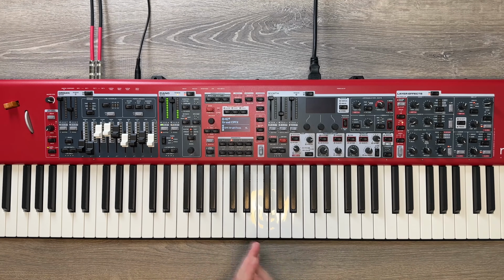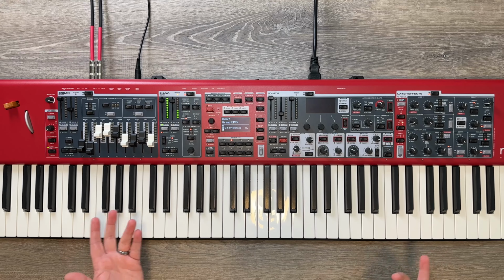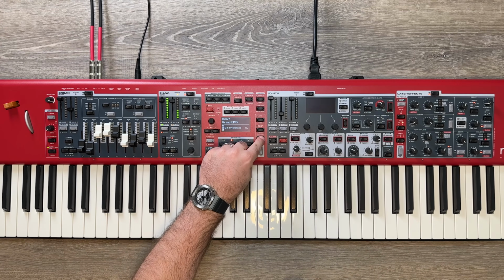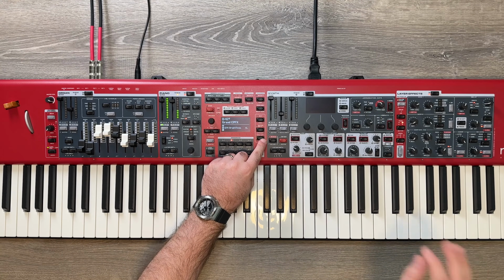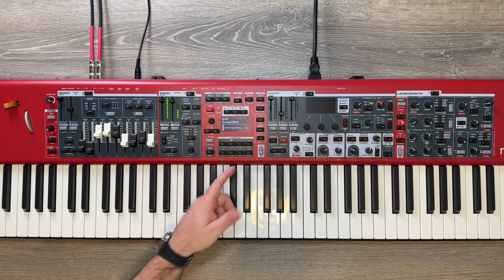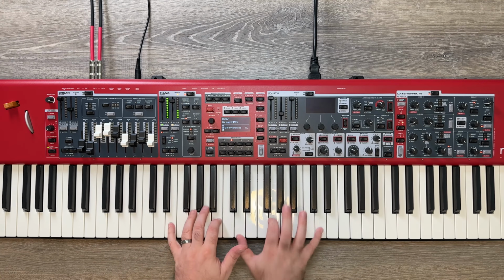So a better way to do this is to use the monitor function. And all we need to do is hold down on the monitor button and twist a knob. And what that's going to do is it's going to tell us on the screen the current value of that particular parameter without affecting the actual parameter value itself within the program. So let's move away and come back to this program so we have a fresh one.